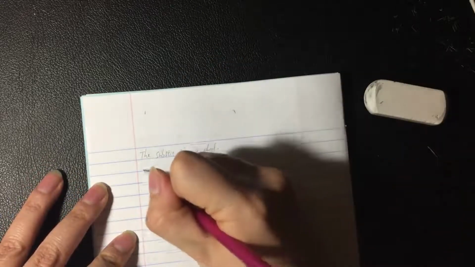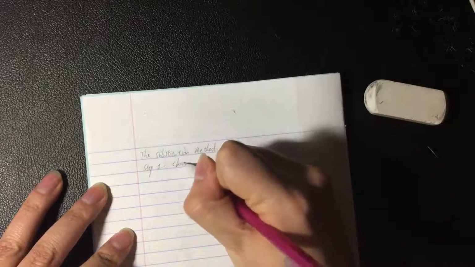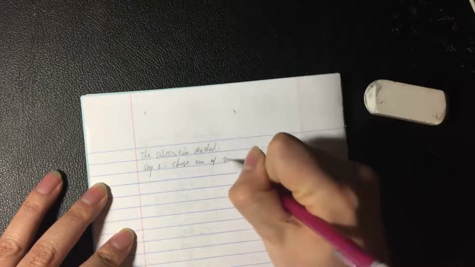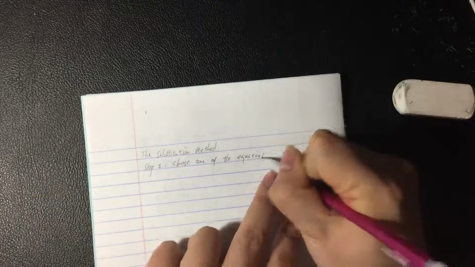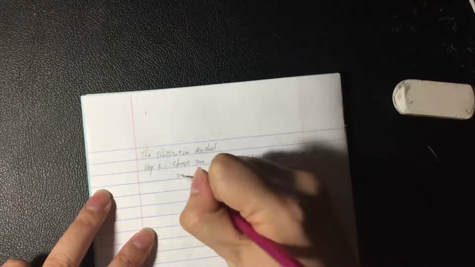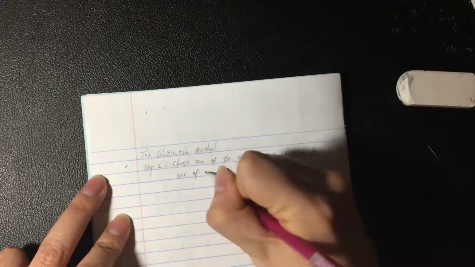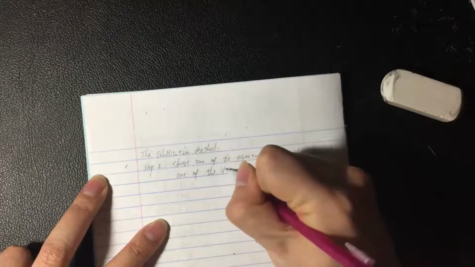Let me give you the steps here. Step 1. Choose one of the equations and solve for one of the variables. x and y are called variables.